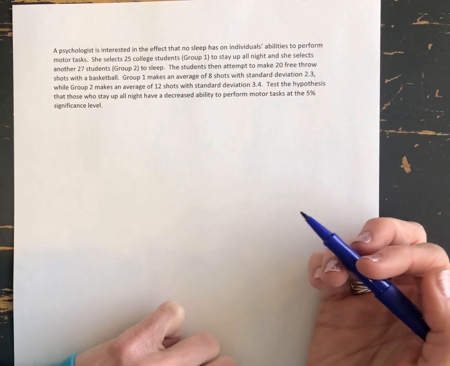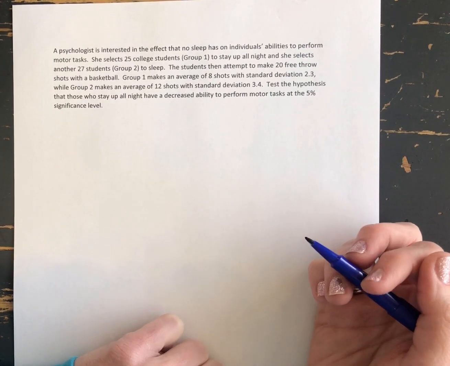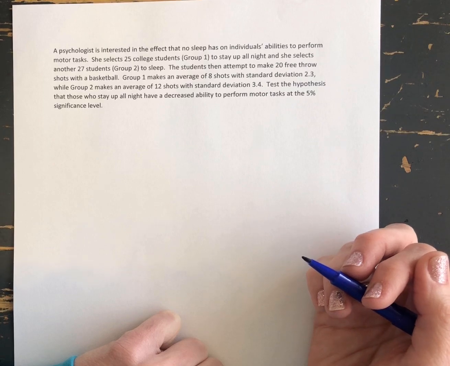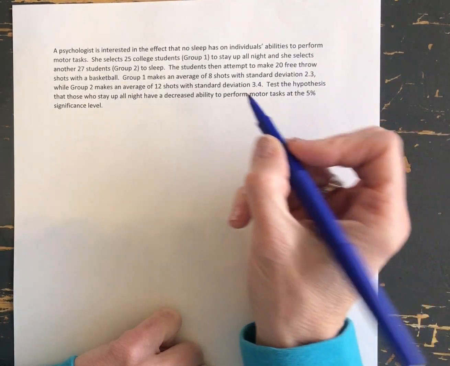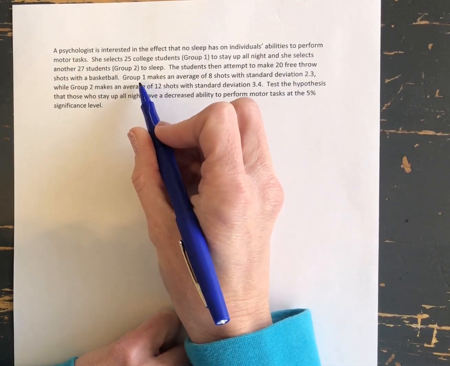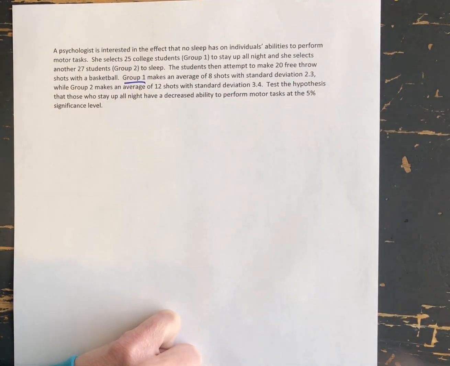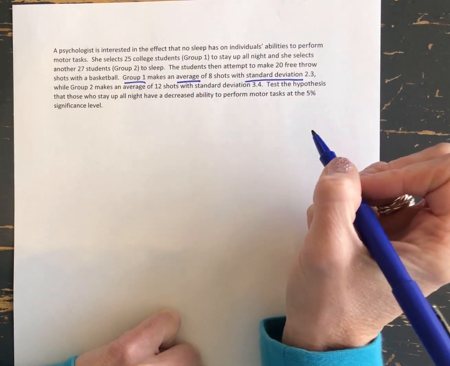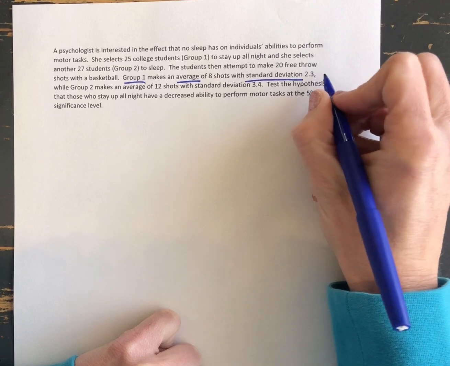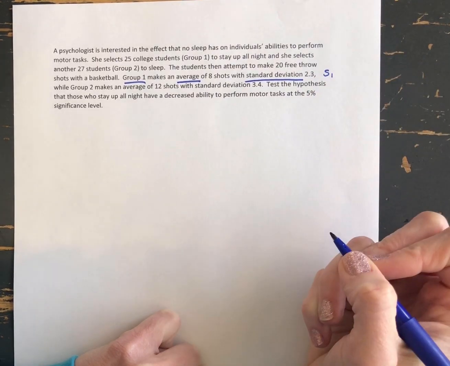So first, we are going to determine whether we need a 2-sample z-test or a 2-sample t-test. If you take a look at the data, we have group 1, and we're given the mean and the standard deviation for group 1. That means that is a sample standard deviation.